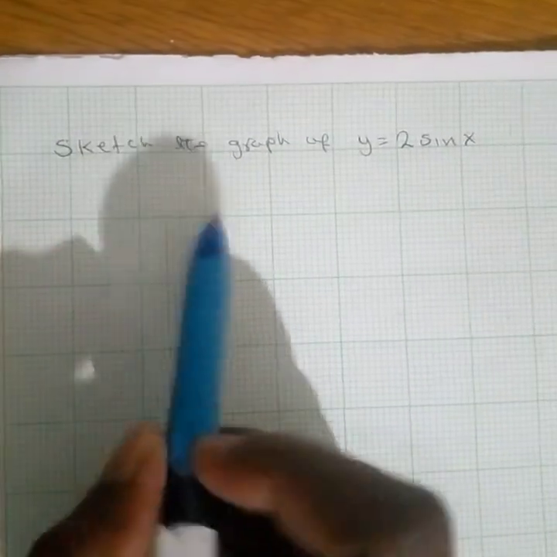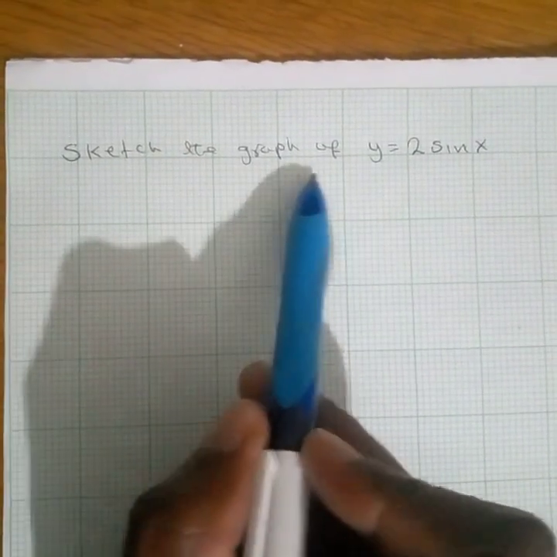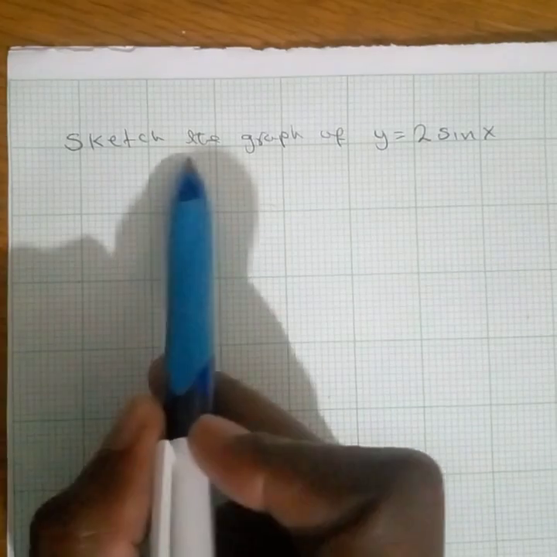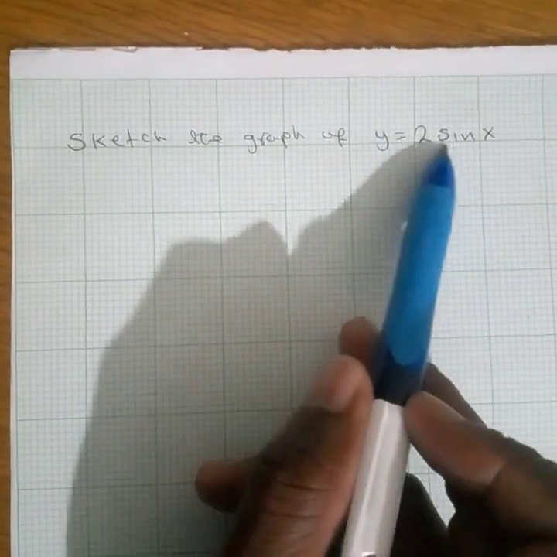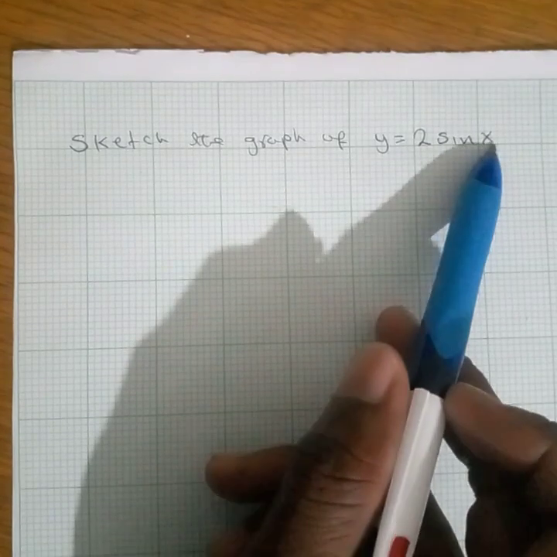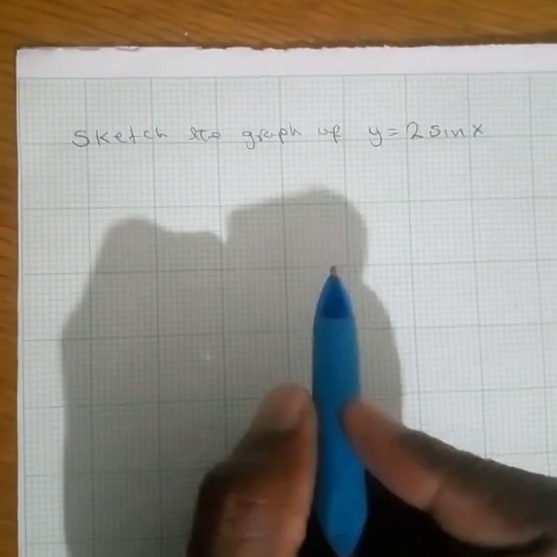So let's sketch the graph of a trigonometric function. Sketch the graph of y is equal to 2 sine x. Remember, sine x simply means sine theta. It can be the angle. So how to sketch this?